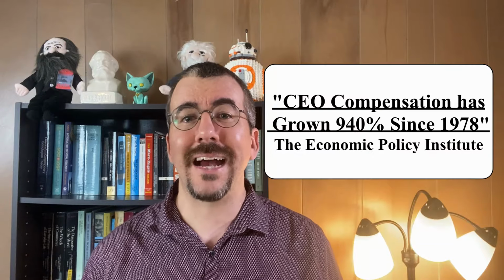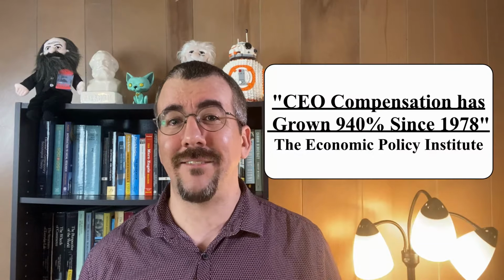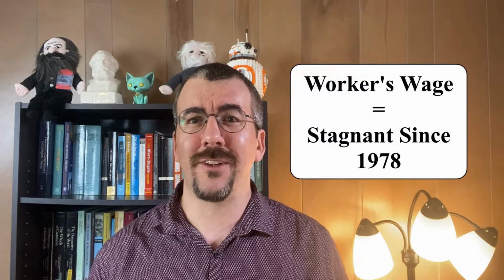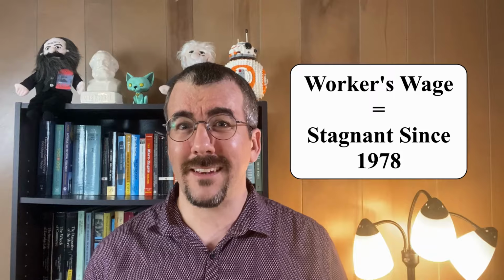In fact, the compensation for corporate CEOs has grown by 940% since 1978. During that same time, the average worker's wages adjusted for inflation really hasn't increased at all, and in some instances has decreased, which has led to the hollowing out of the middle class, increased impoverishment, and more reliance on the public sector for means of subsistence.